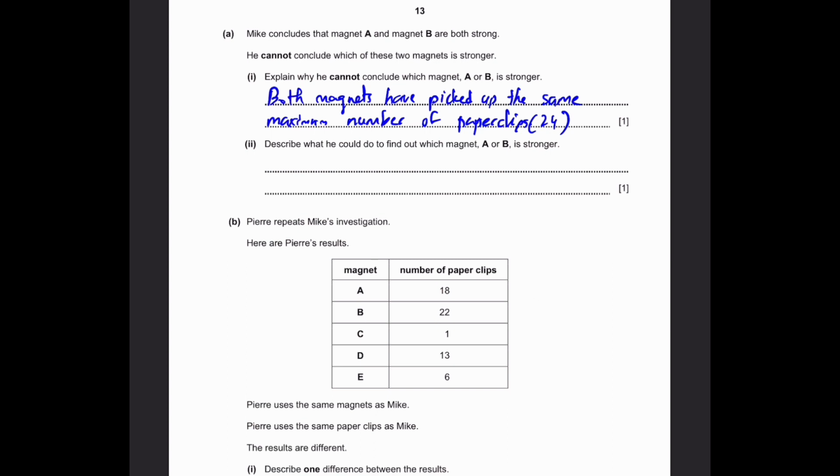We don't need to specify how much you need to increase because we don't know the exact strength. So, we don't know how many paper clips we need to find out a difference. But then we do know that we must have more paper clips. So, he could use more paper clips. That's pretty much the only answer here.